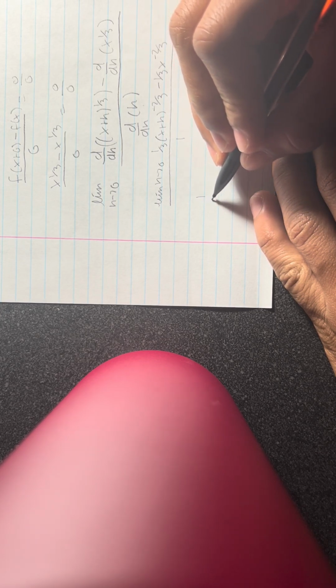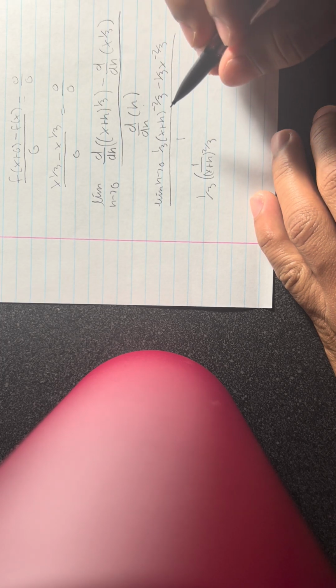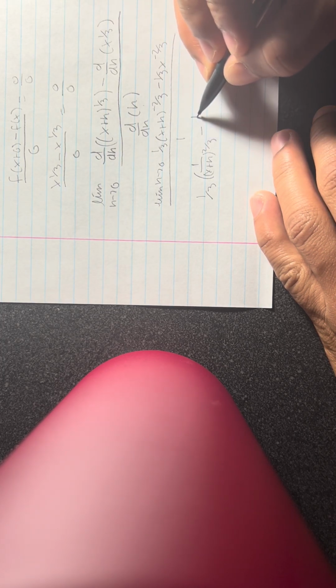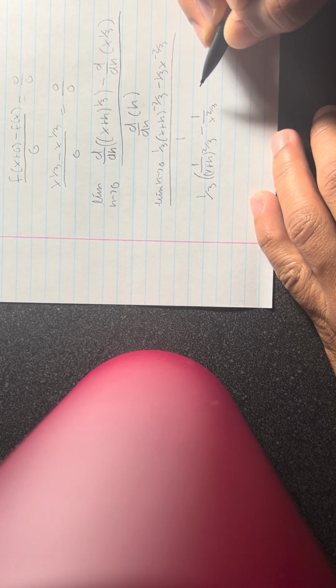This would give us 1/3 times 1 over (x plus h) to the 2/3 minus 1 over x to the 2/3.